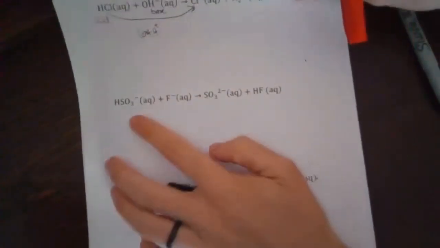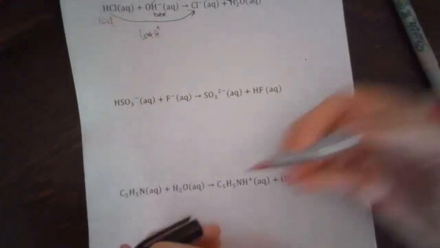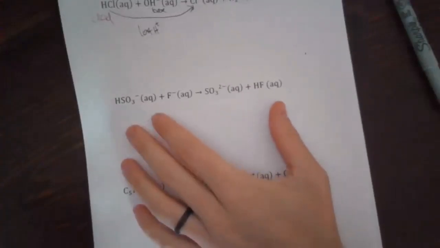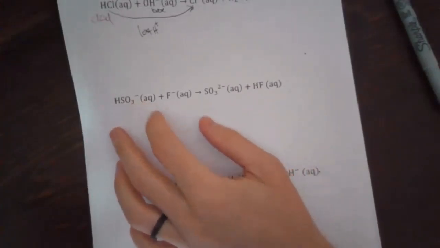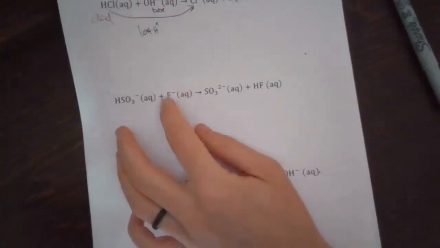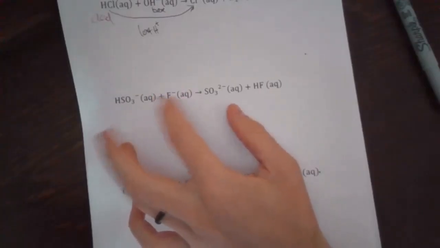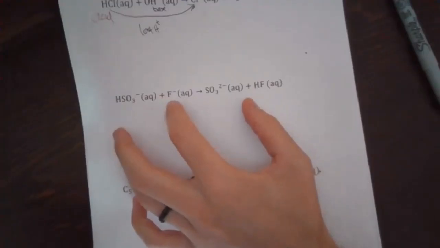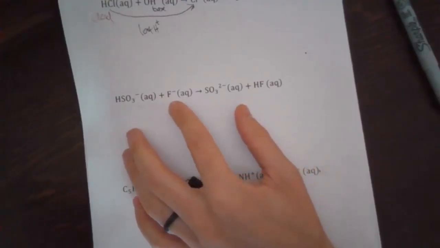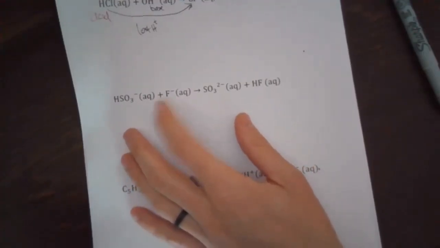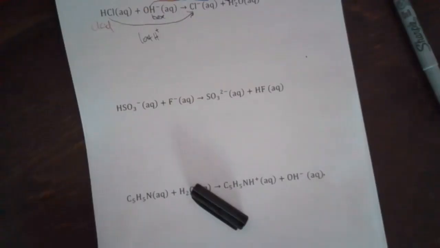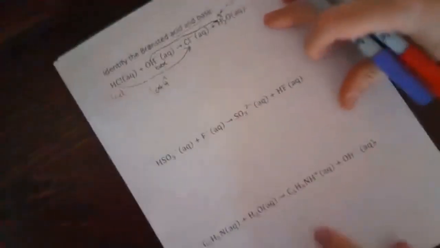So then if we look, I got HSO3⁻ plus F⁻ becomes SO3²⁻ plus HF. And again, we're looking for the non-hydrogen atoms and how they change. One of the things we can key in on is this F: the F⁻ becomes the HF. You'll notice that F⁻ as a reactant contains no hydrogen atoms. That means it is literally impossible for this to be an acid, because it can't donate an H, right? It can't lose the hydrogen.